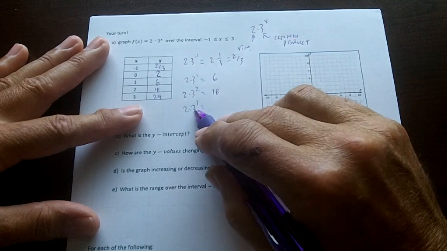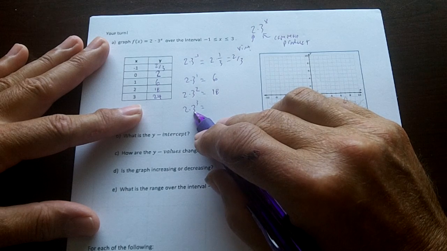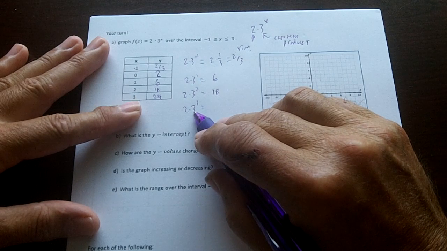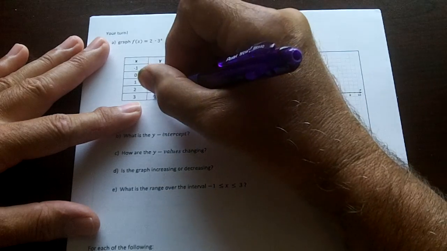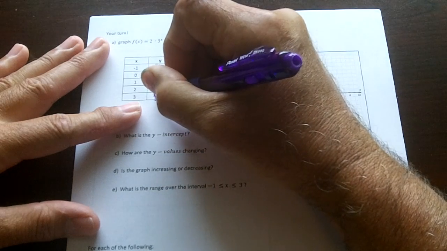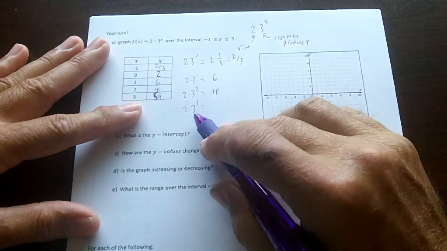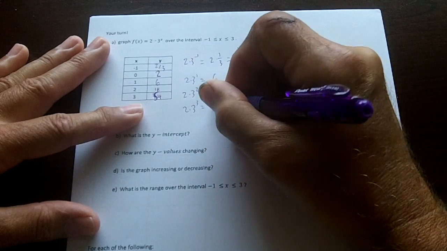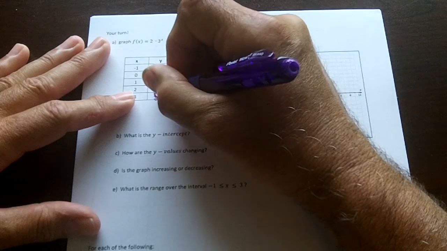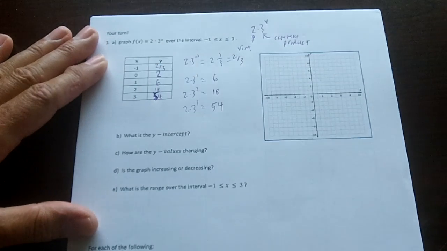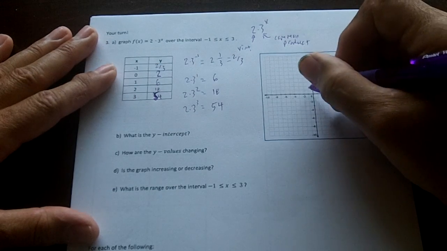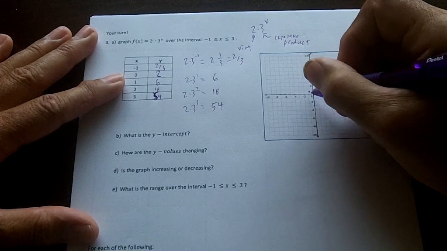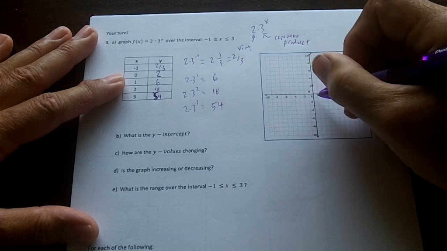And then 3 to the third, this should be 54. Messed up there. Got to multiply, don't I? 3 to the third is 27, and 27 times 2 is 54. So this should have been 54. I really messed up there. Sorry about that. Okay, so right here, negative 1 is 2/3, 0 is 2, and then 1 is 6.